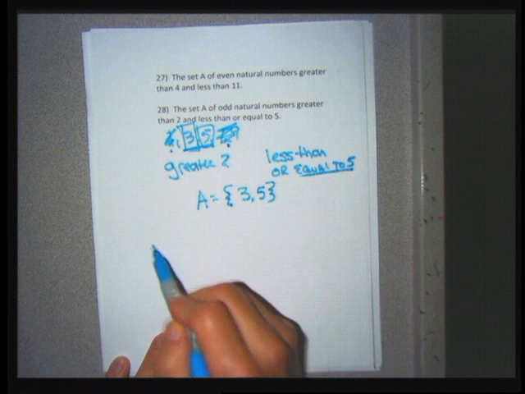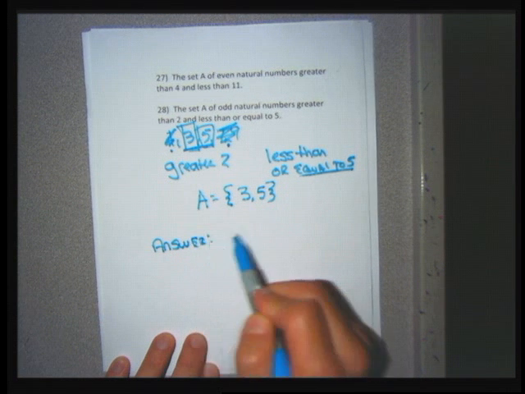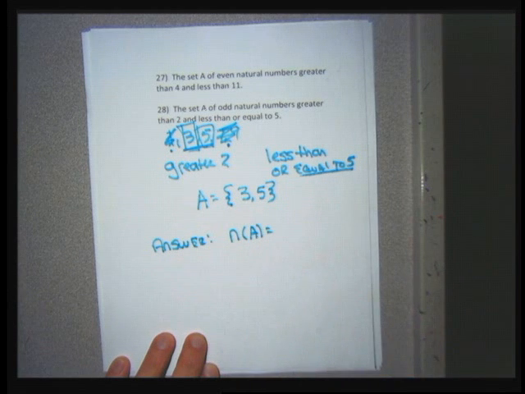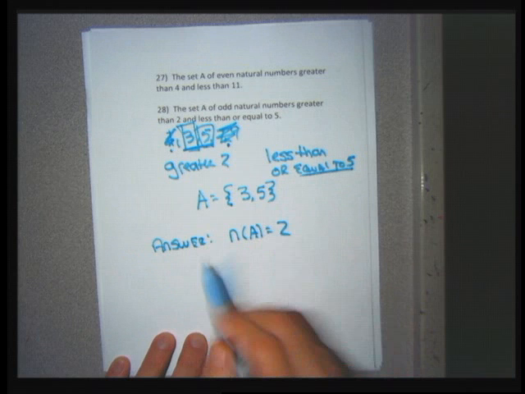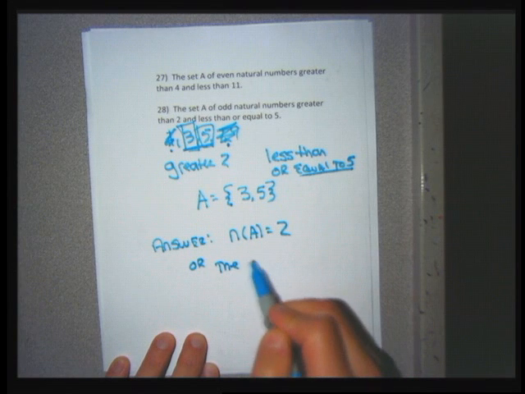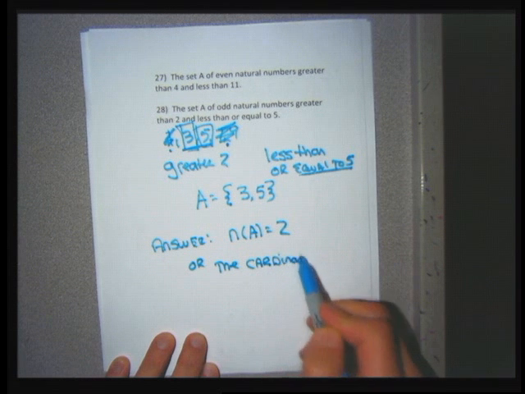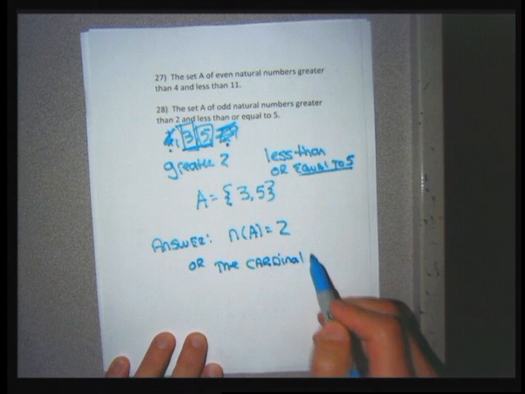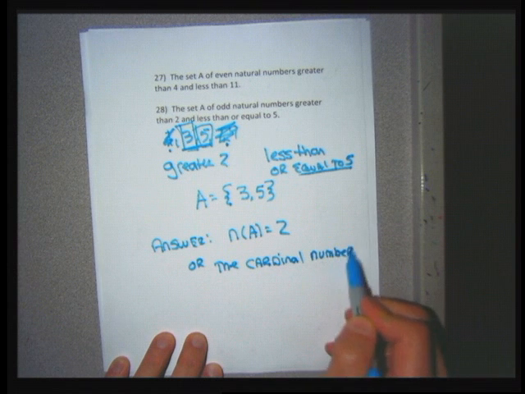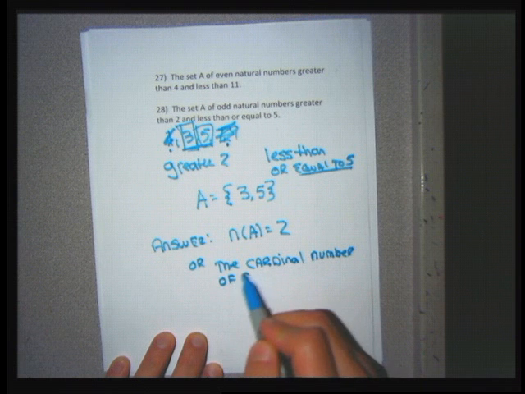So for my answer for problem 28, the nice way to write the answer is the number of elements in set A, or the cardinal number of A, is 2. Or, again, I can say the cardinal number of set A is 2. You could just write the number 2, but that's not the best answer. And there are definitely teachers on this campus that wouldn't give you credit. They take points off if you just wrote the number 2.